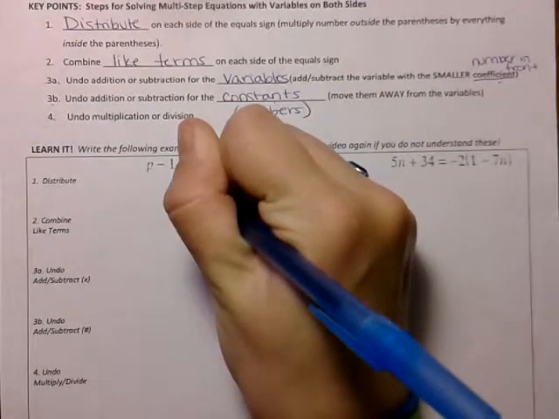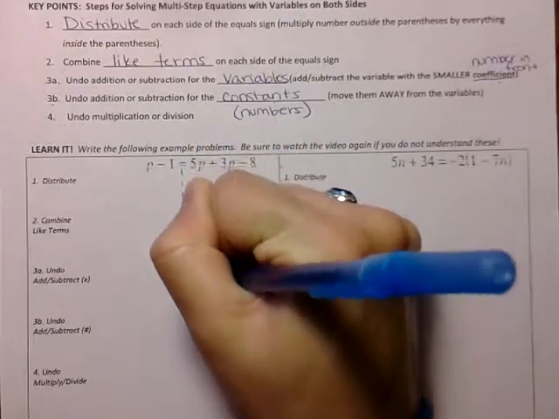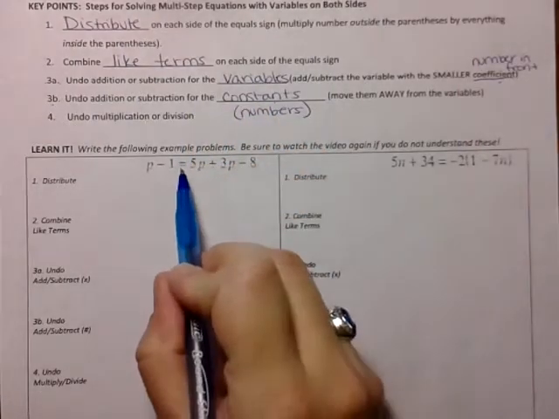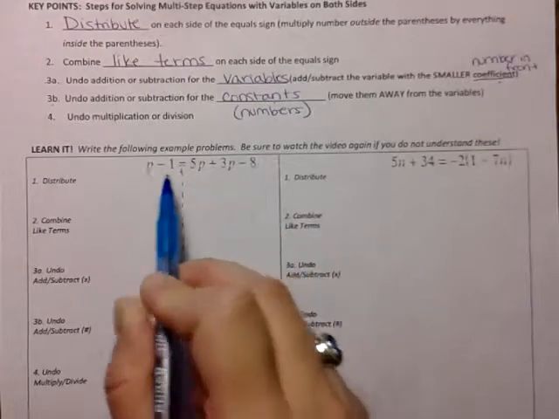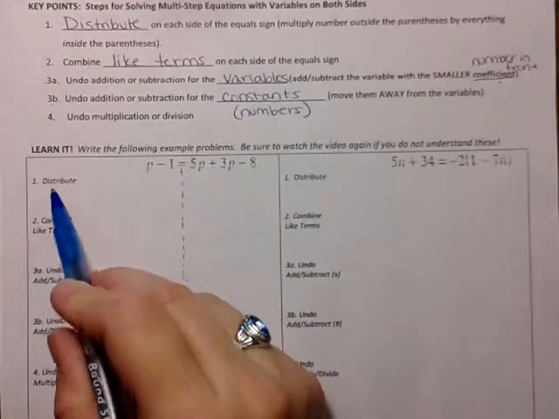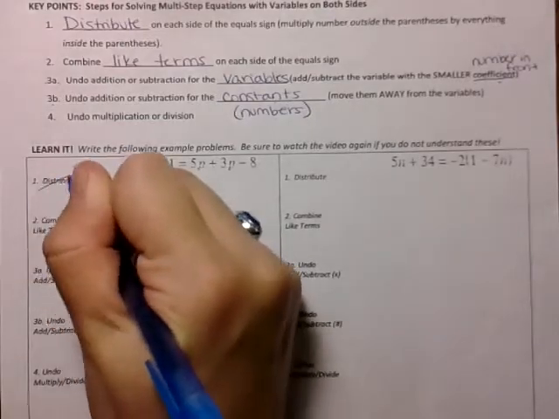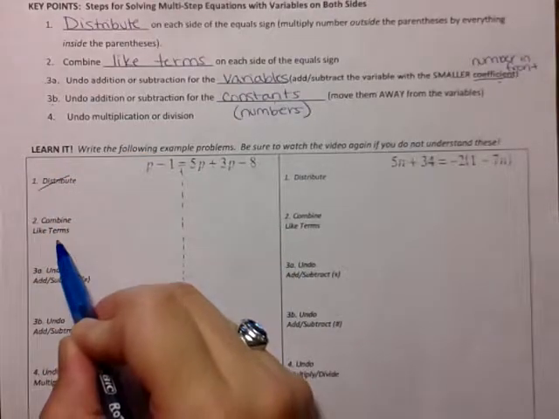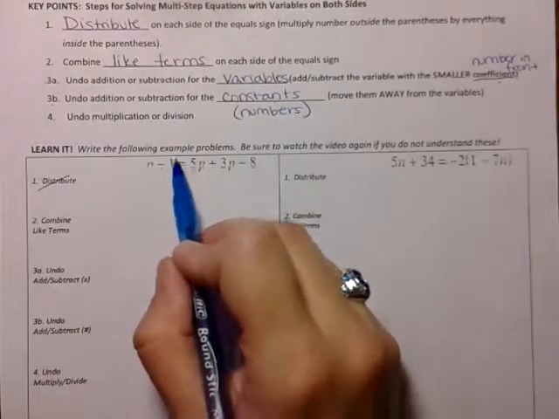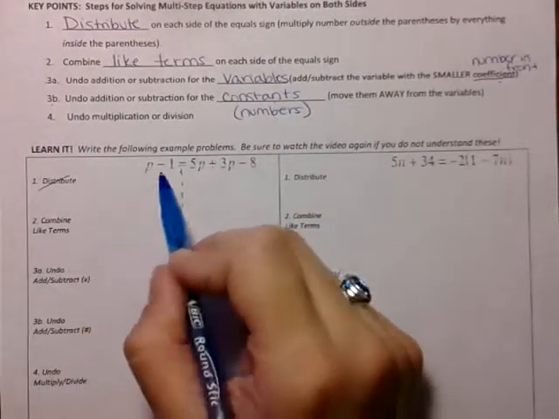First thing I always do is draw my dotted line directly down from the equal sign. And I look at each side separately. So first, I am going to try to distribute. Well, I don't have anything in my equation that I could distribute, so I'm done with that. I'm just going to cross it off. Next, I'm going to try to combine like terms on each side of the equal sign. Well, on the left side, there's no like terms, so I can't do anything on the left side.